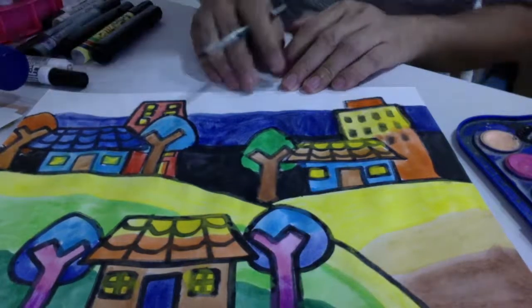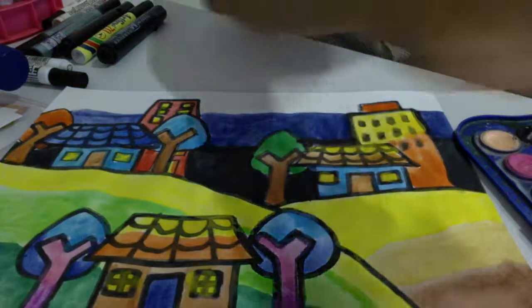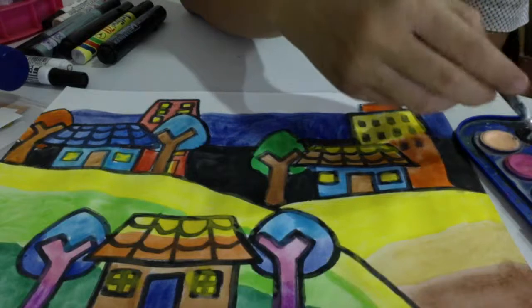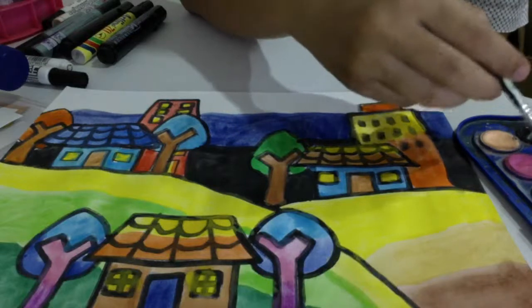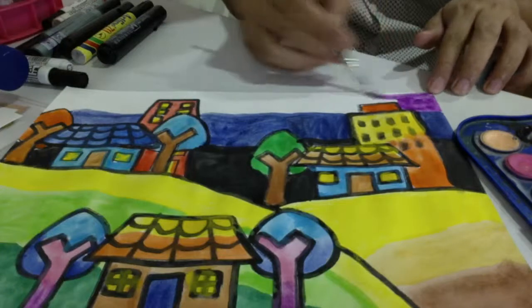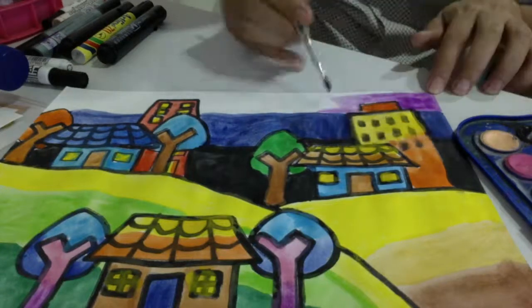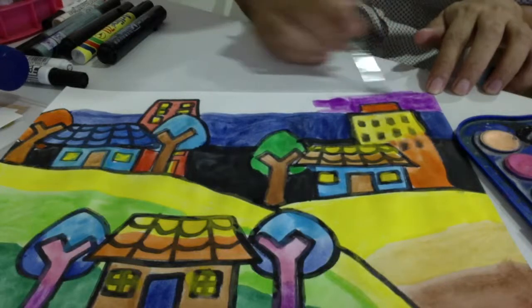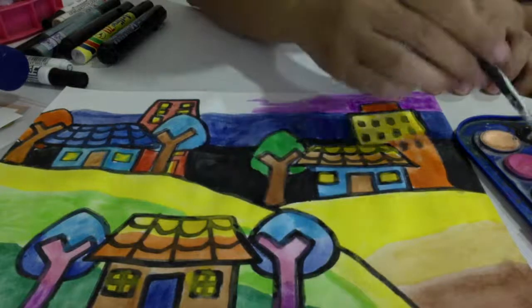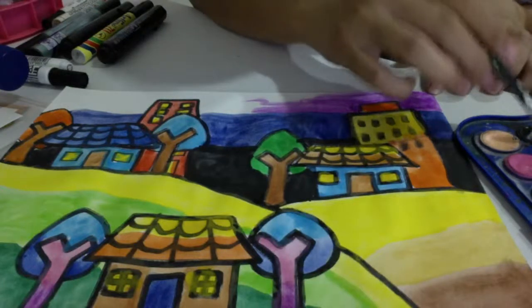Okay, like that. Now I'm going to use purple. Going to color the purple for the last part of the sky. Wow, this is so colorful. Wait, this one is not done yet. We're going to make it even more cute, more cool after this one.